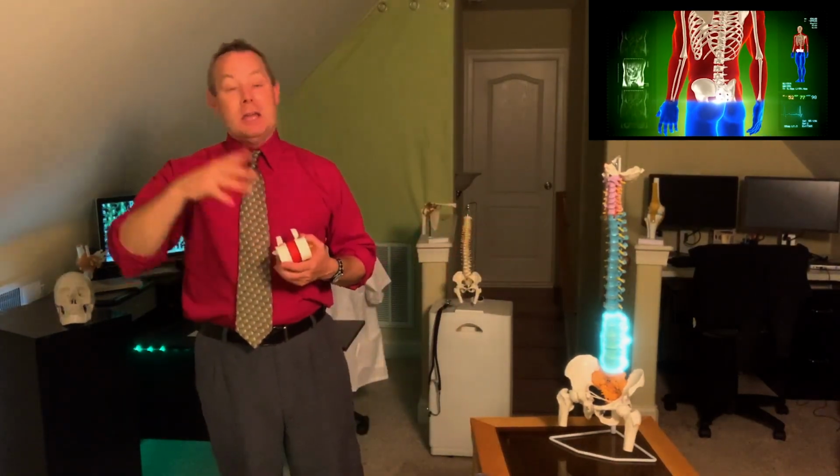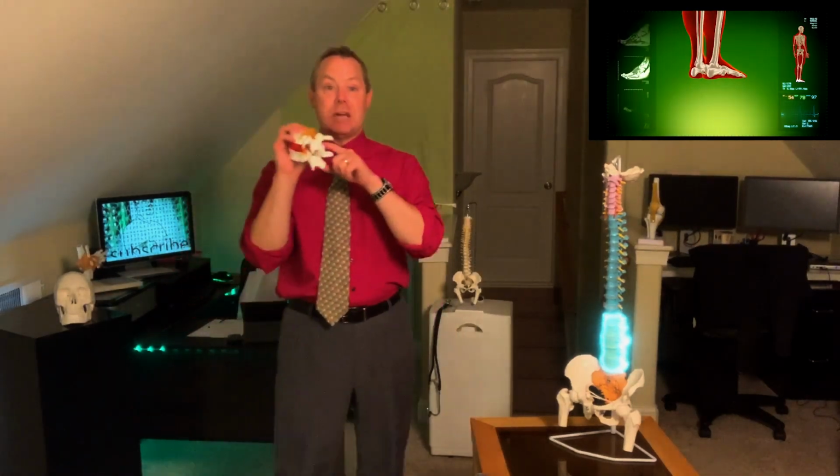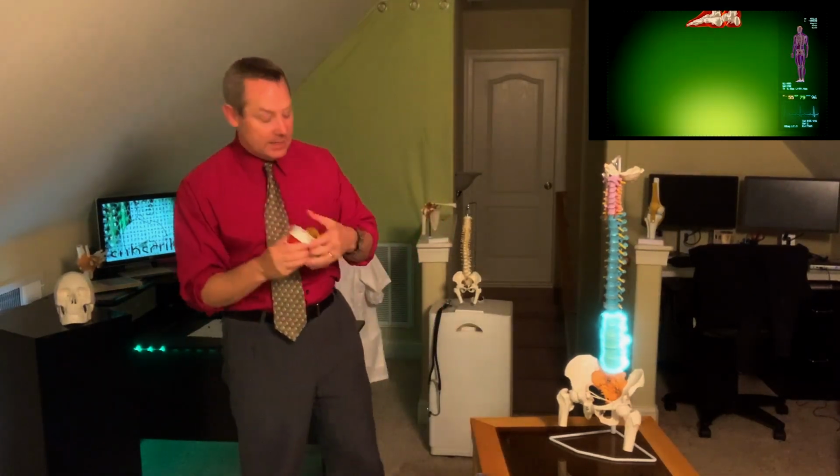And then you can have a leaky disc, and you can have a herniation that goes into a rupture, and then you have fragmentation where it actually breaks off and is just kind of floating in there. More than likely, you'll probably need to have some sort of surgery.